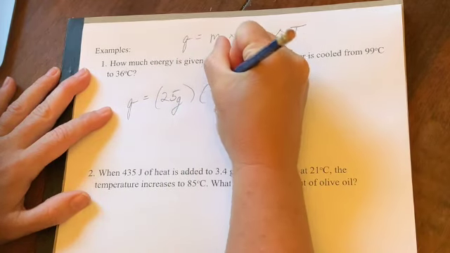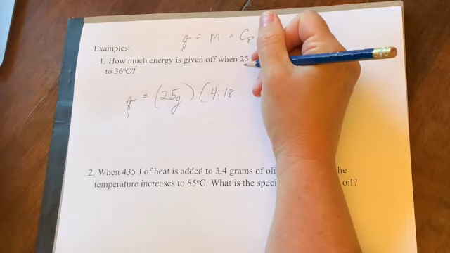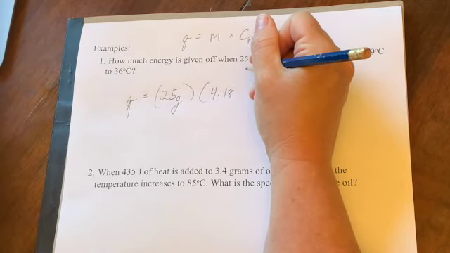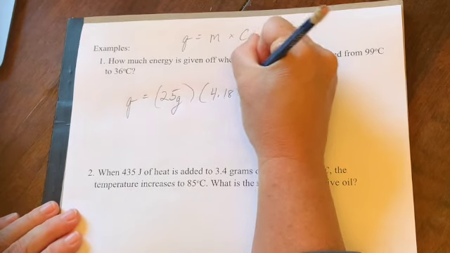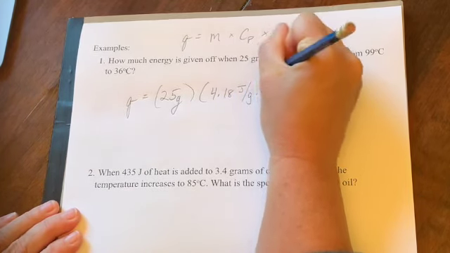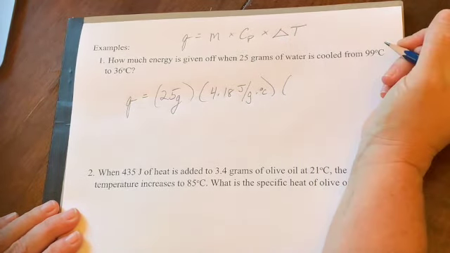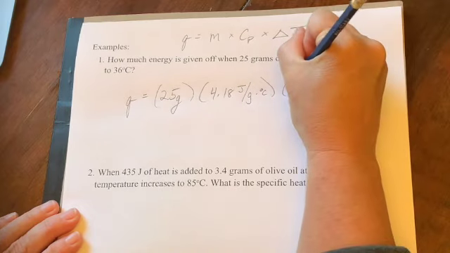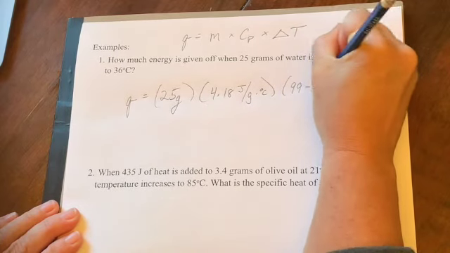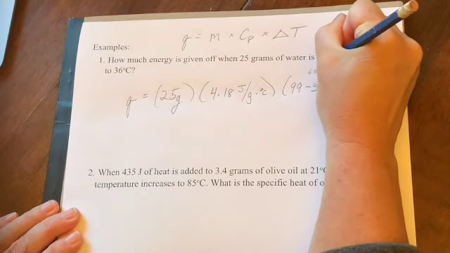My specific heat is 4.18. You can kind of lose that 4 at the end if you want to, just to make the work a little bit faster. So you'll notice that I do that on answer keys and things. All right. And then the change in temp. Always make sure your change in temp is a positive number. So it's going to be 99 minus 36 degrees Celsius, which is 63 degrees Celsius.